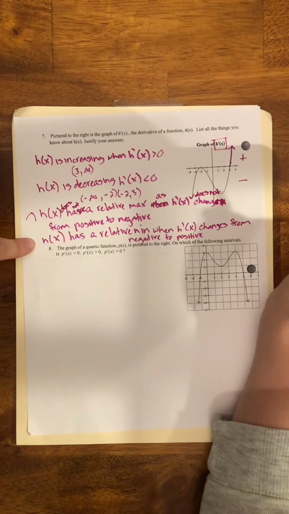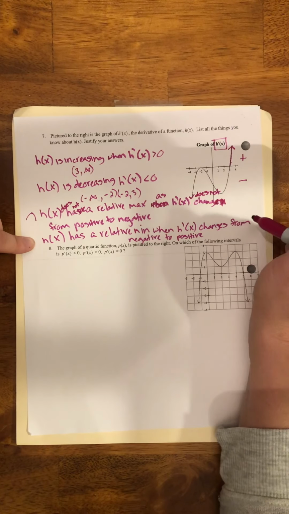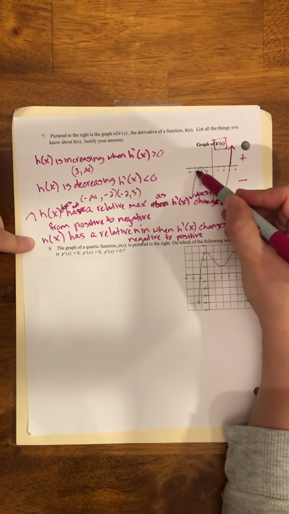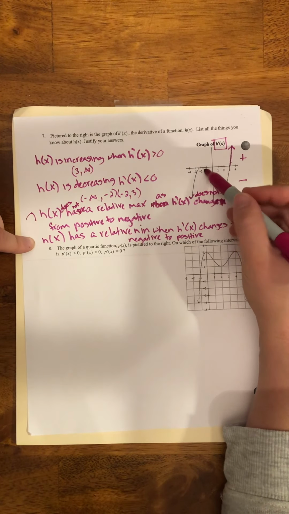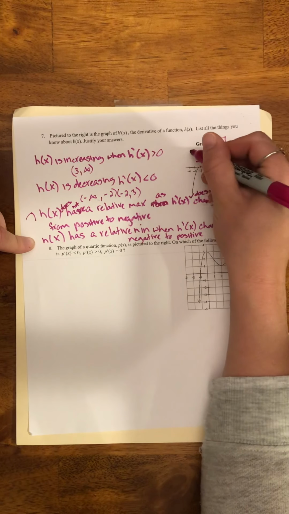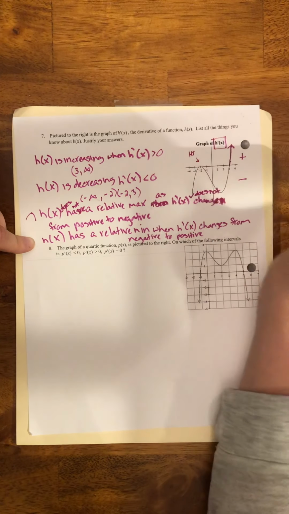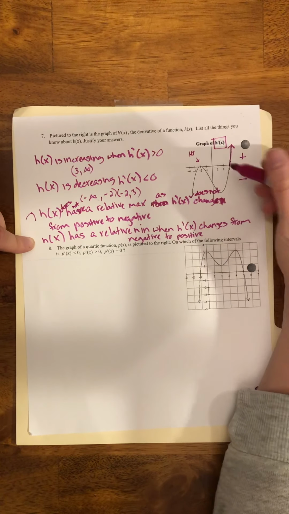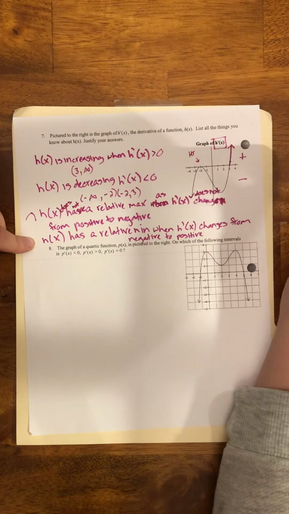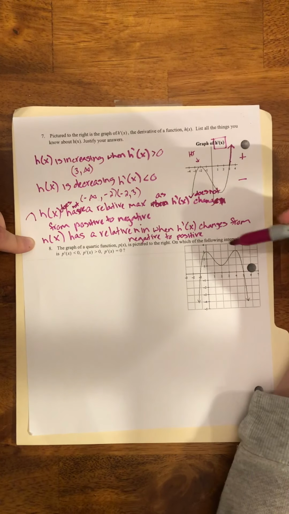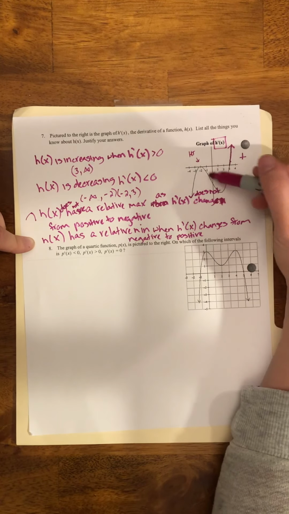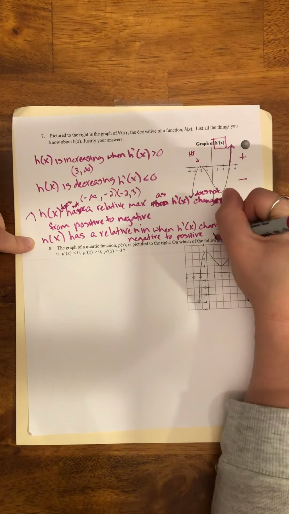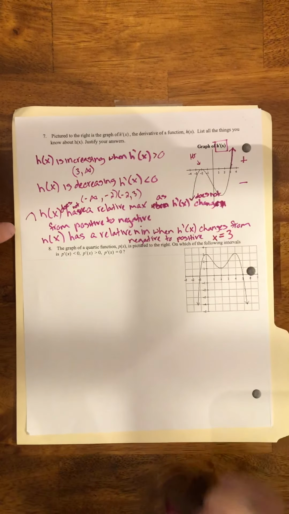The last one, h of x has a relative min when h prime changes from negative to positive. If I go over, this is negative, but it stays negative. So right here, there would be a horizontal tangent for h of x, and actually for h prime, since it's also a maximum on this graph, but that's just, you know, good fun to notice. Negative to positive, if I go over here to x equals 3, that's when that happens.